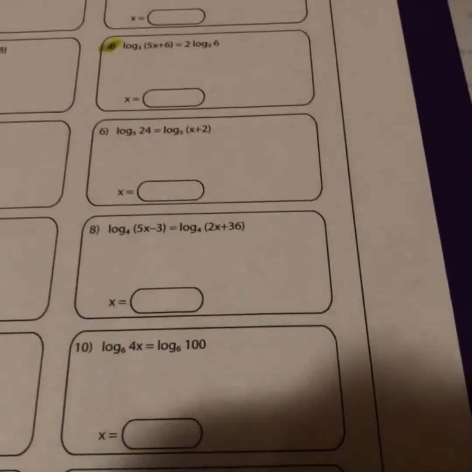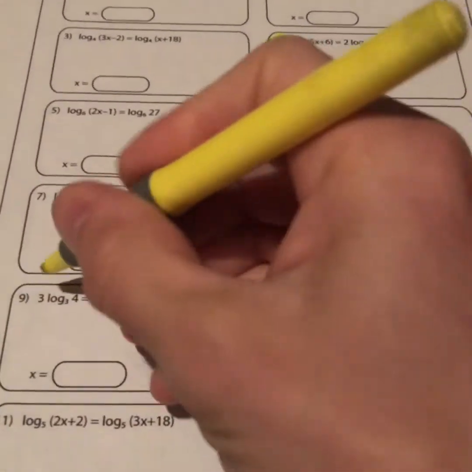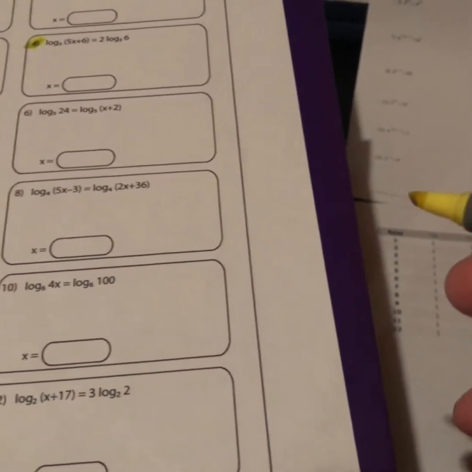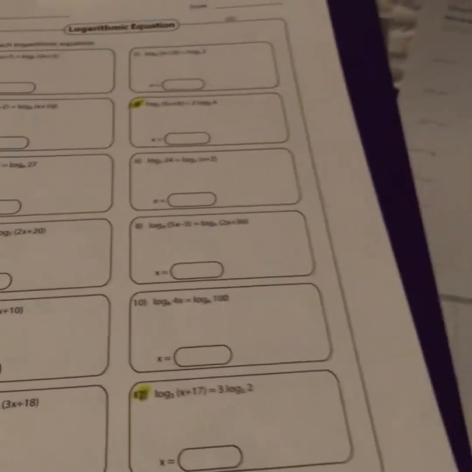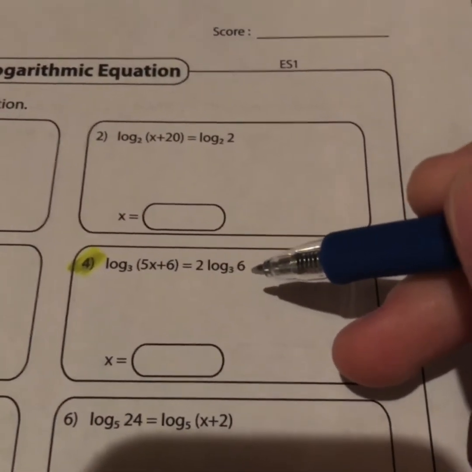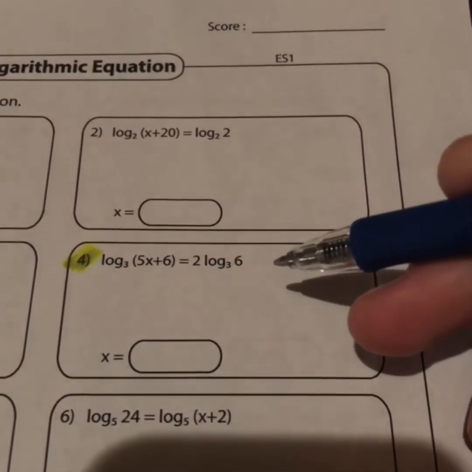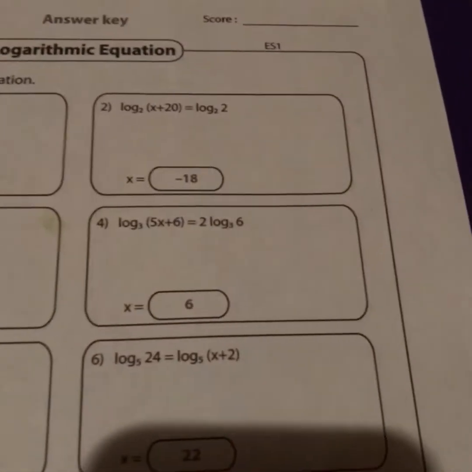All right, number 4, number 9, and perhaps number 12. The reason why I say those, and I'll just do one of them for you, I think that'll clarify any issues you were having, is you can't just set 5x plus 6 equal to 6. I mean, you could, but you're not going to get the right answer that way. All right, you would probably get x equals 0 if you did it that way, and that is not the answer. If you look on the back, you see, okay, x equals 6.